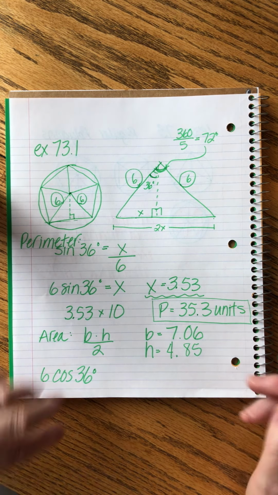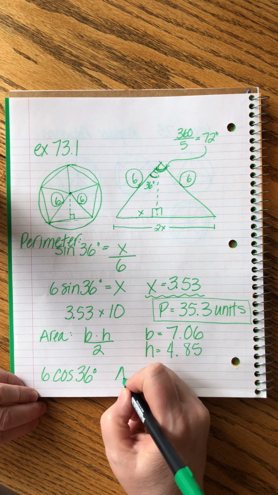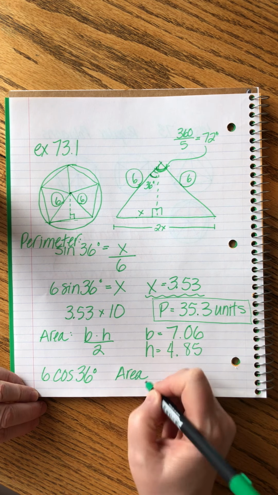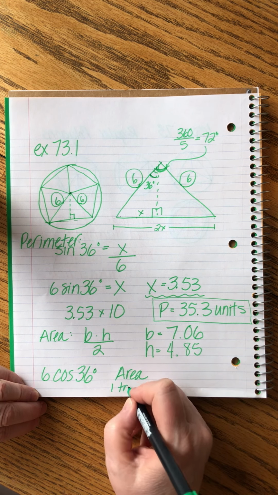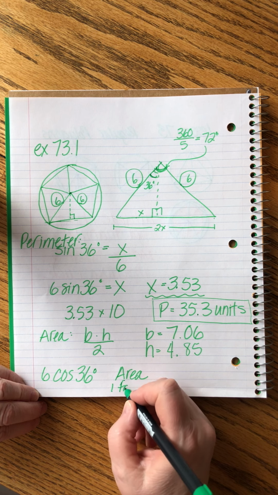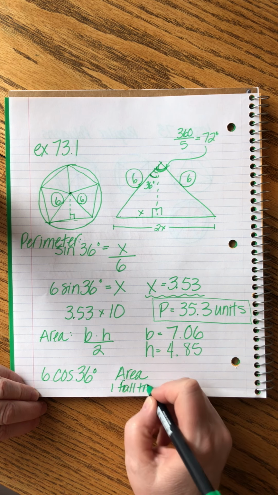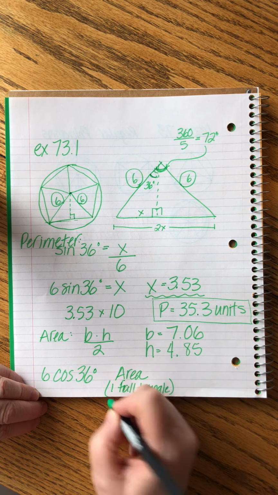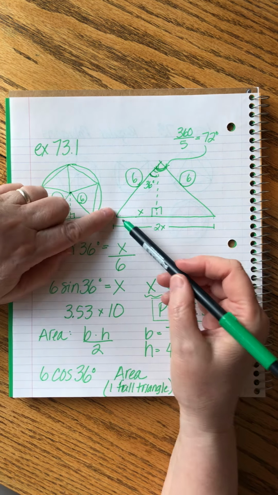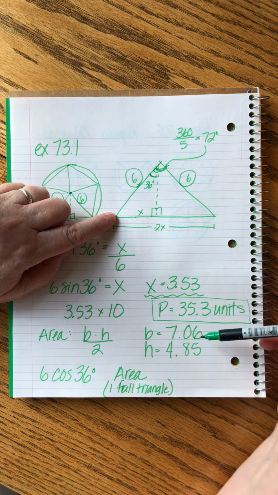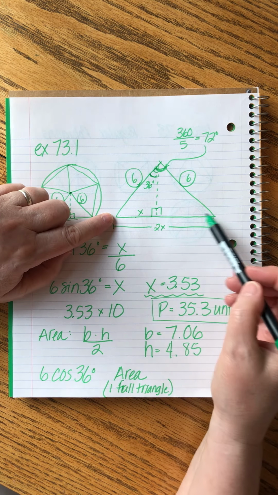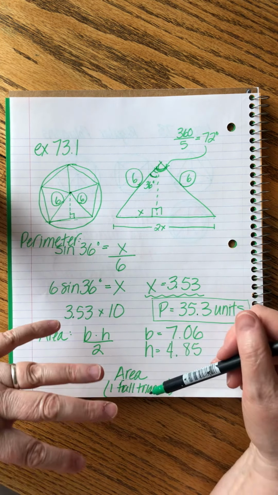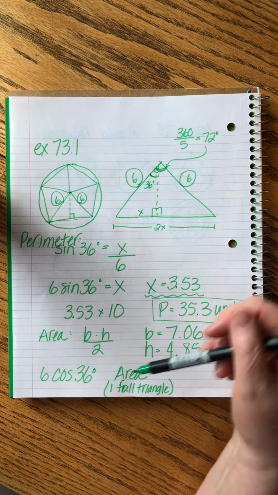So to find the area of one full triangle, right? Not a half triangle. I'm using the base of the whole thing, right? 7.06. So this, I'll need to multiply whatever I get times 5, not times 10.